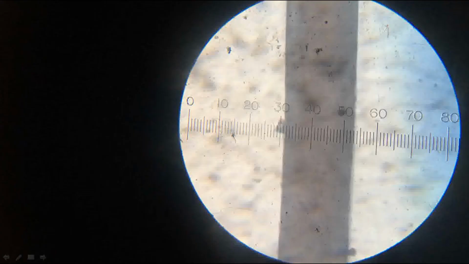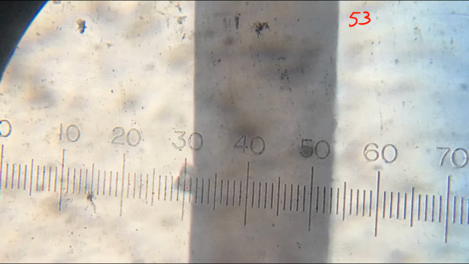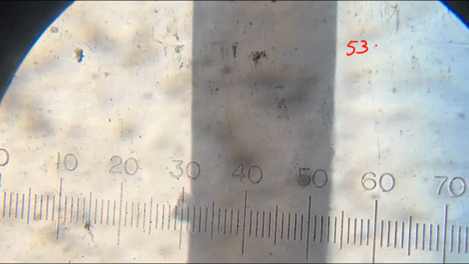So, in the same way as I already explained to you, first we need to notice the highest value here. It is, I think, this is 50, 51, 52, 53. Okay, 53. And this is 31. 53 minus 31, which is equal to 22. Okay, that is the number of divisions.